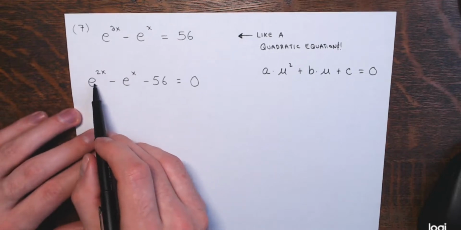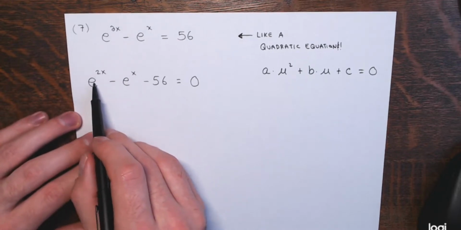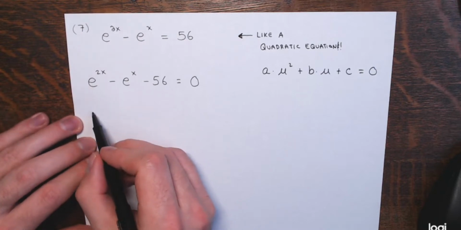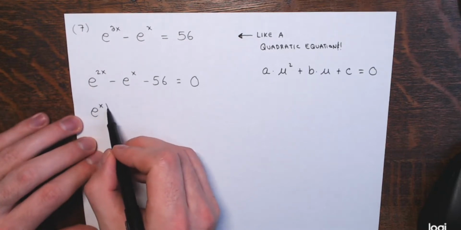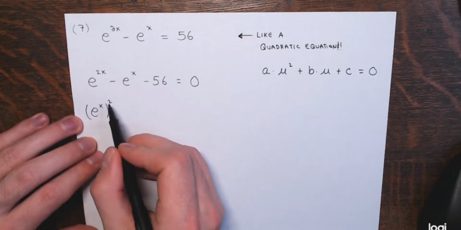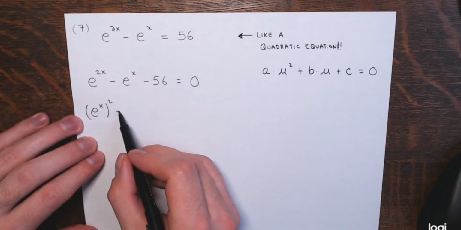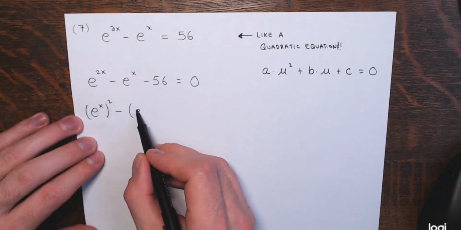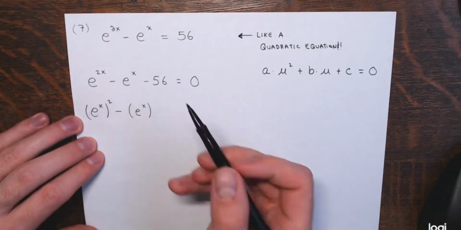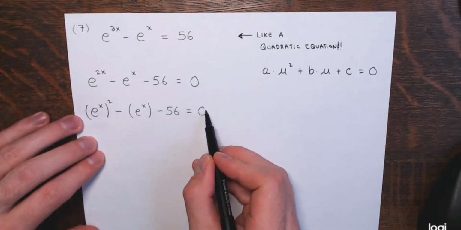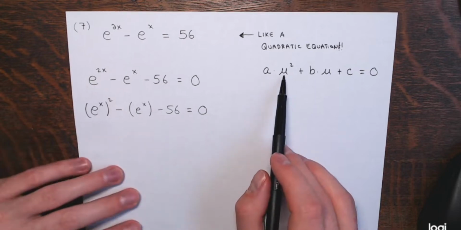Now remember, I can rewrite this first term using a property of exponents. E to the 2x is the same as e to the x to the second. Remember, power to a power, you would multiply those and get e to the 2x. Minus e to the x to the first, and then minus 56 equals 0. So you see this quadratic form here.